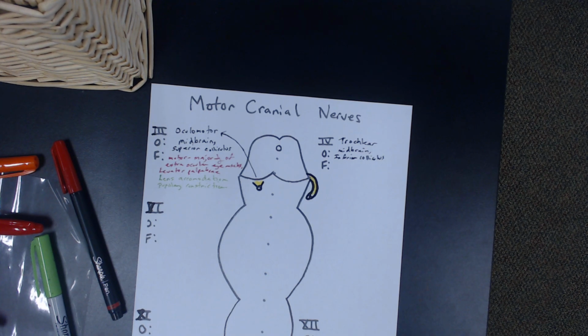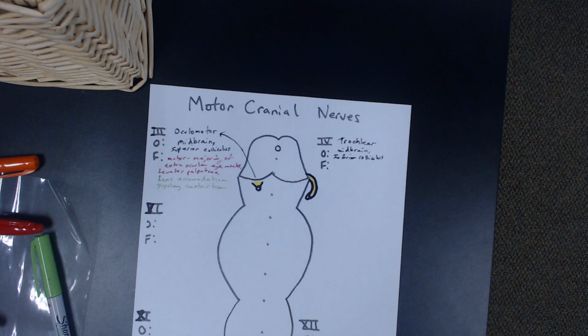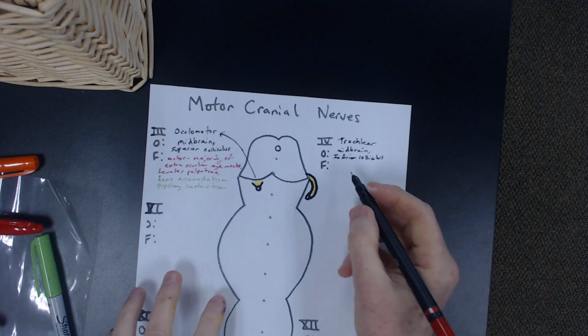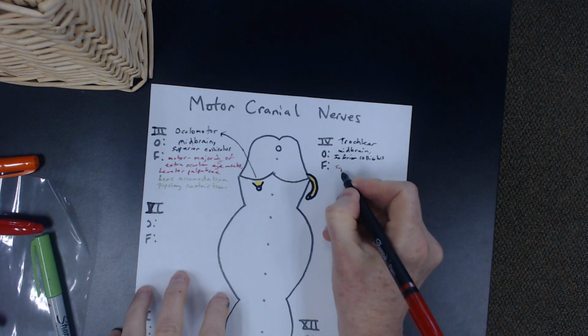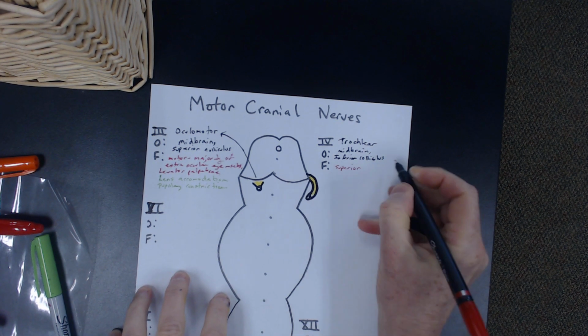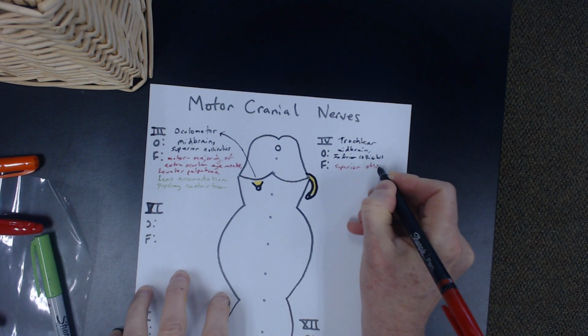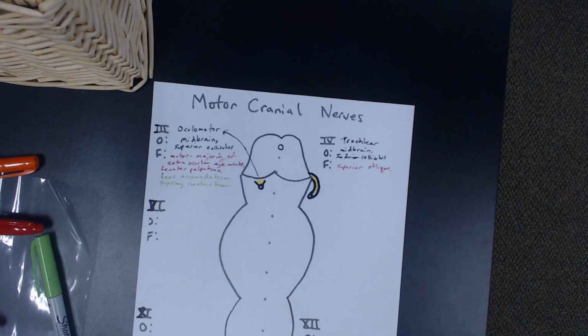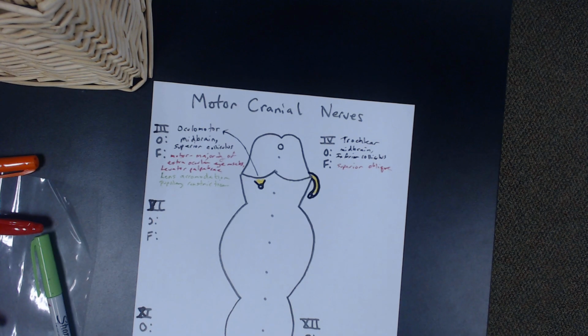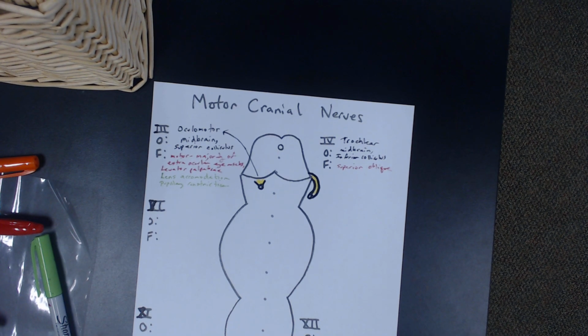It innervates just one muscle for cranial nerve number 4 that you have to worry about. It's an extraocular eye muscle known as superior oblique. Okay, your superior oblique eye muscle. We'll talk about exactly what that does on the next slide. But that's it for cranial nerve number 4. It's a relatively easy one.